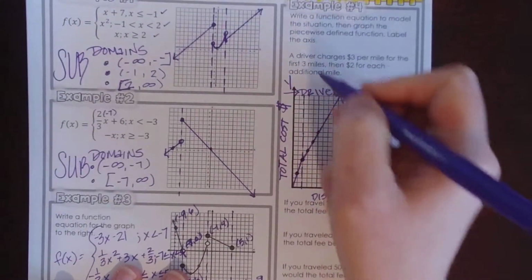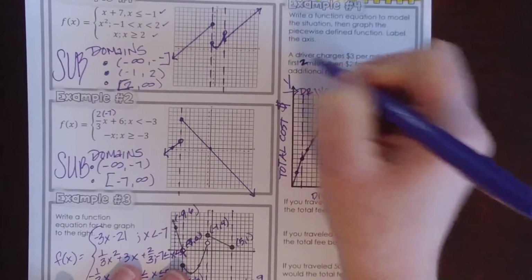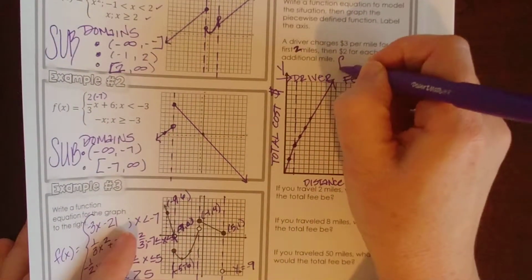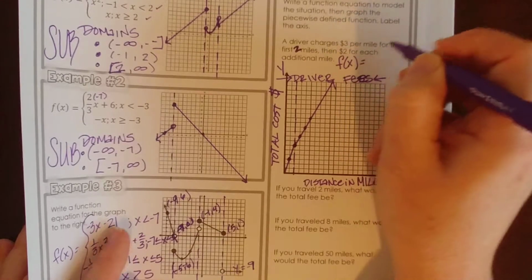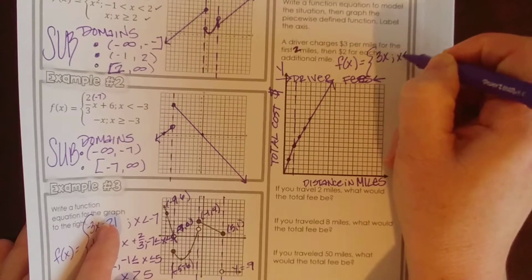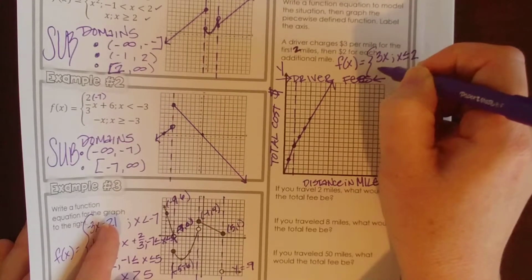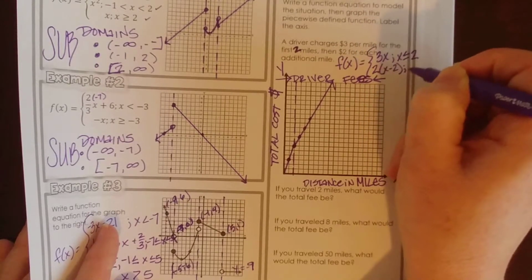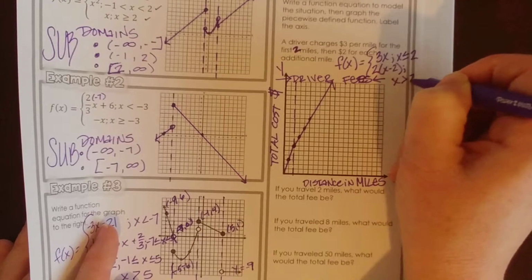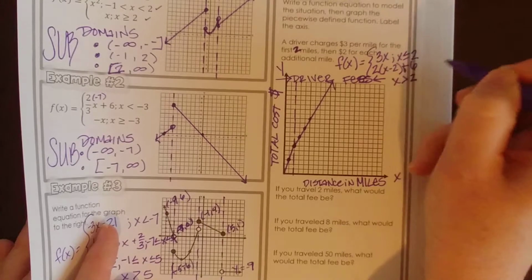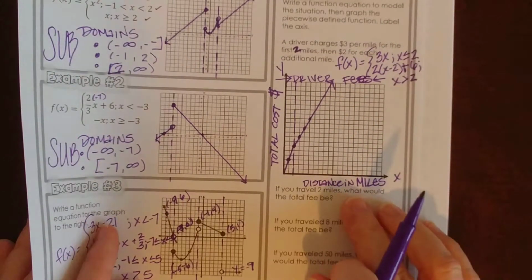Oh, I did 2 miles, not 3 miles. Sorry, this should be 2 miles. Okay? All right, so what does this function look like? We've got f of x is equal to 3x when x is less than 2, and then it's 2 times x minus 2 plus 6 when x is greater than 2.